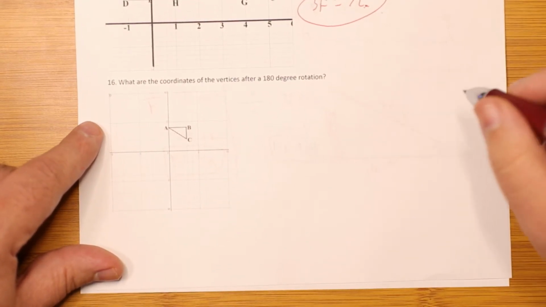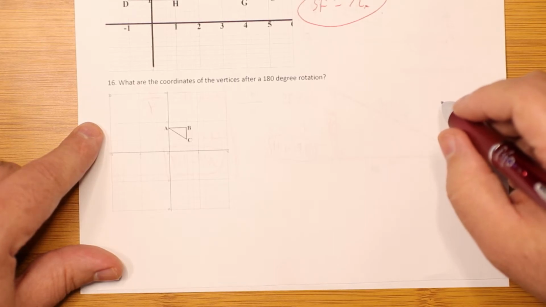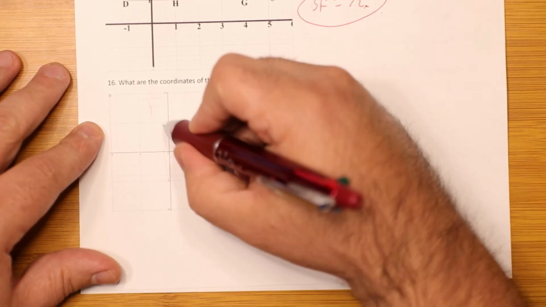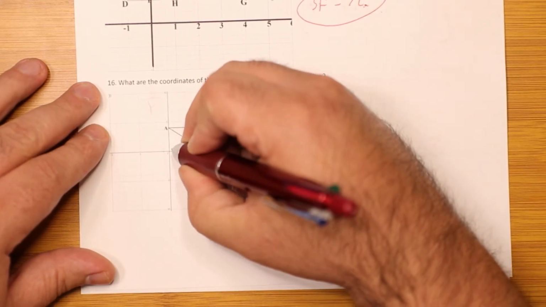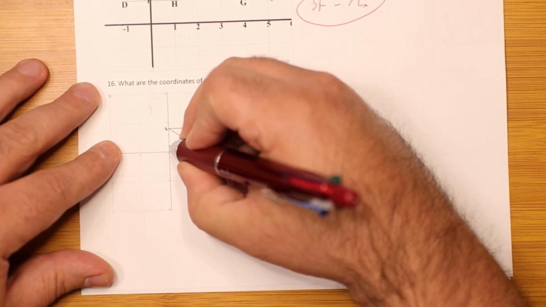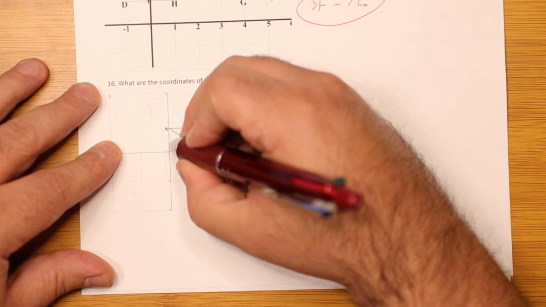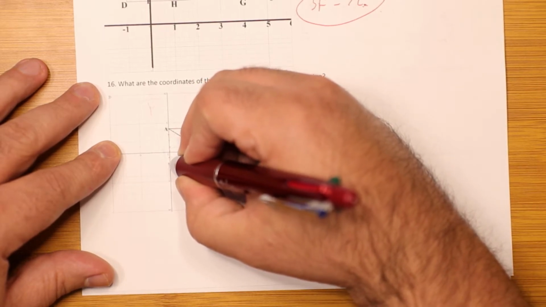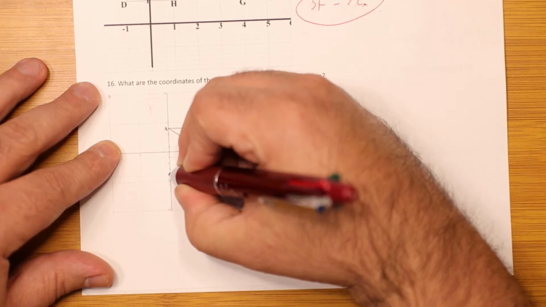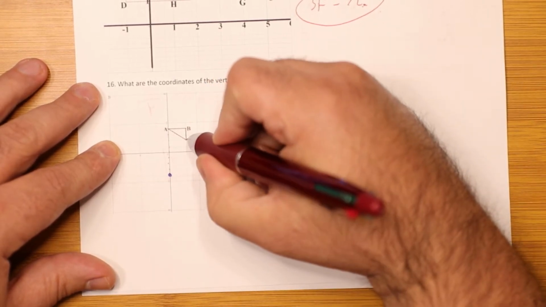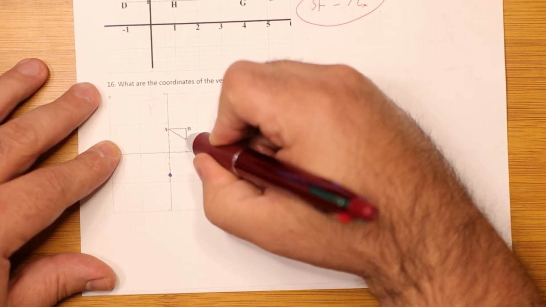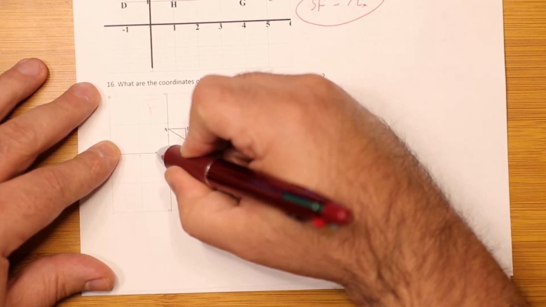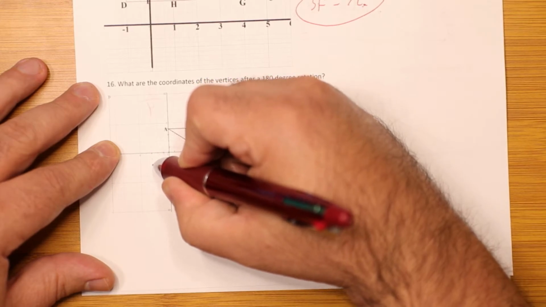Number 16, what are the coordinates of the vertices after a 180-degree rotation? If it's a 180-degree rotation, you're going to go, okay, this went 1, 2, 3, 4 up. We're going to go 1, 2, 3, 4 down. If this was 1, 2, 3 to the right and 2 up, we're going to go 1, 2, 3 to the left and 2 down.